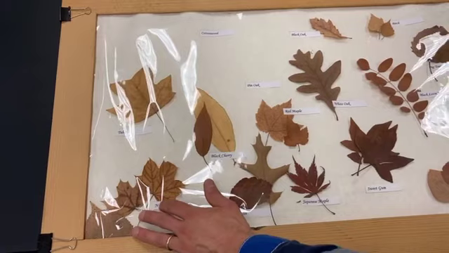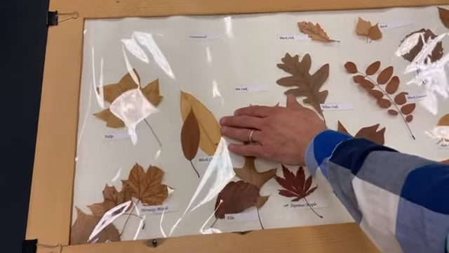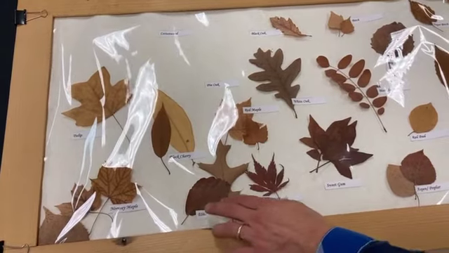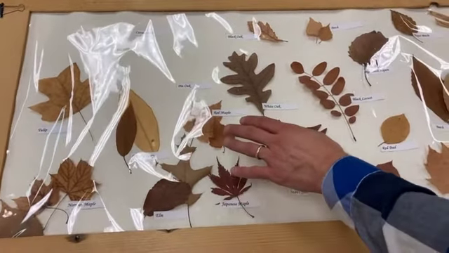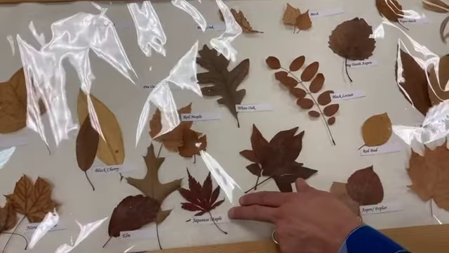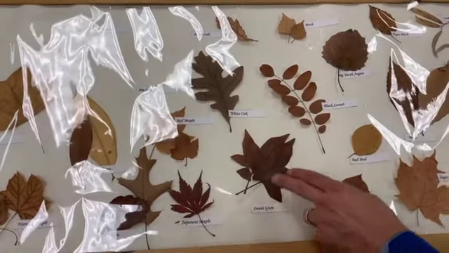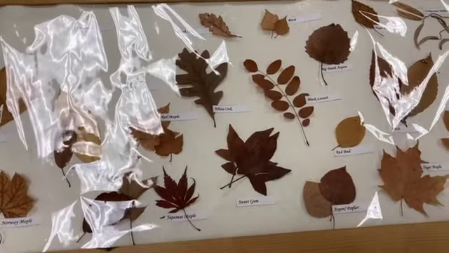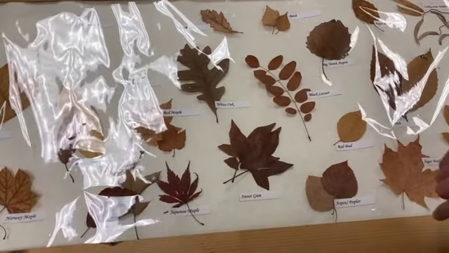So pause the video as necessary to look at our Norway maples, or our tulip leaves, both of those looking fairly palmate to me. Perhaps our black cherries, elm, some of our more pinnate leaves, a palmate Japanese maple, the black locust with a pinnate structure.